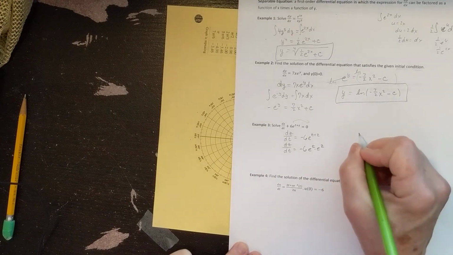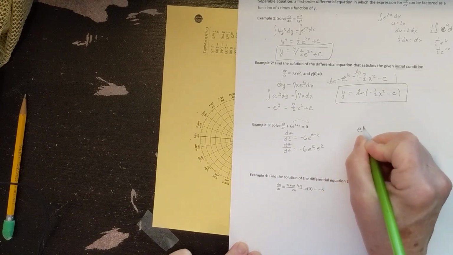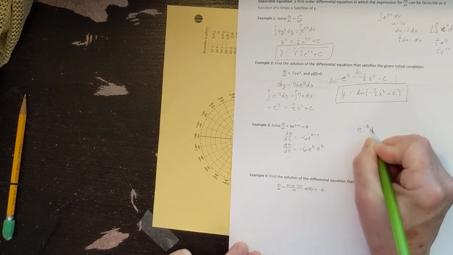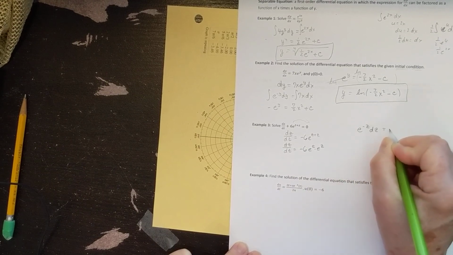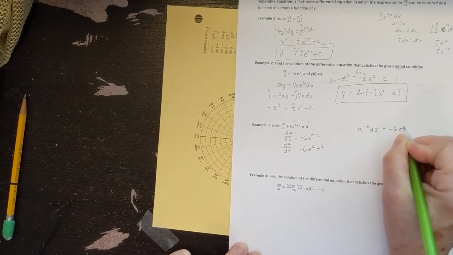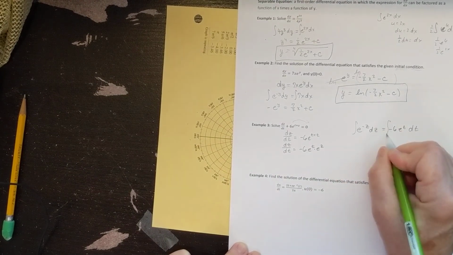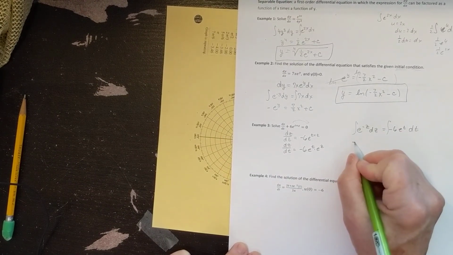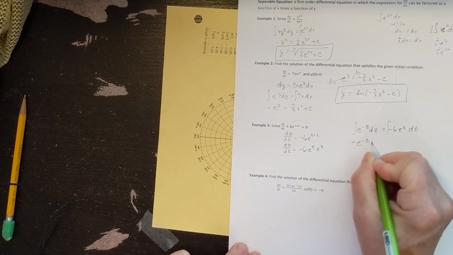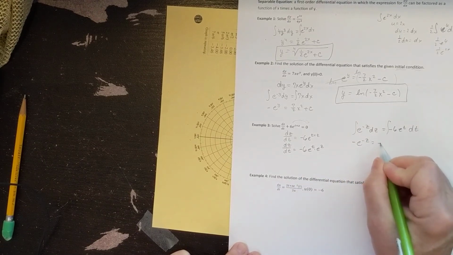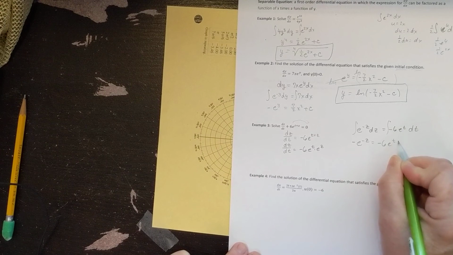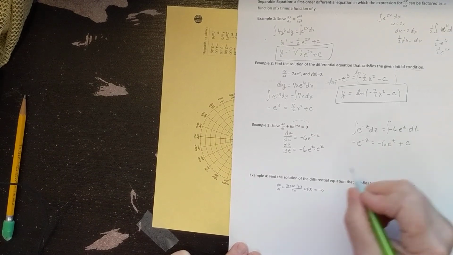So on the left, I get e to the negative z dz. On the right, I get negative 6 e to the t dt, and then I can integrate each side. So on the left, to integrate, I get negative e to the negative z. On the right, I get negative 6 e to the t plus a constant.